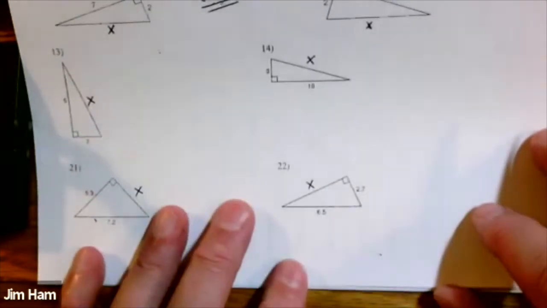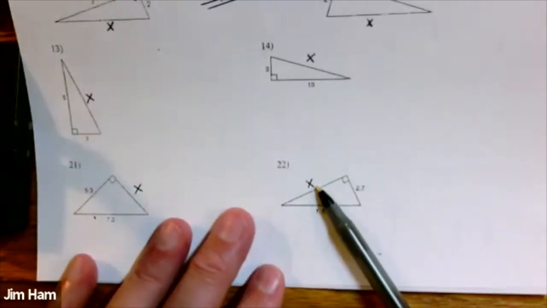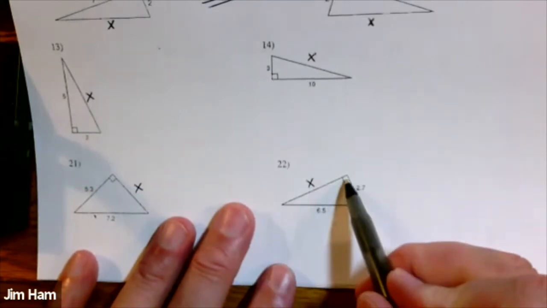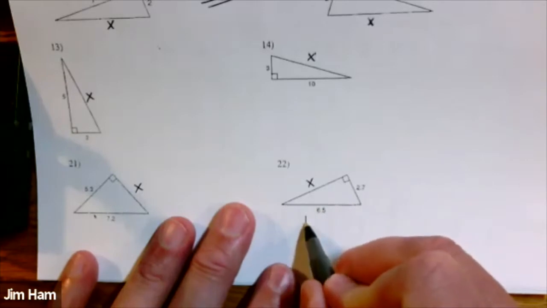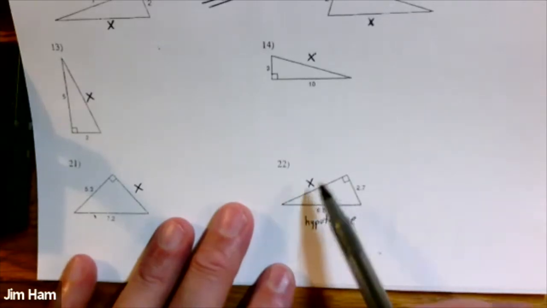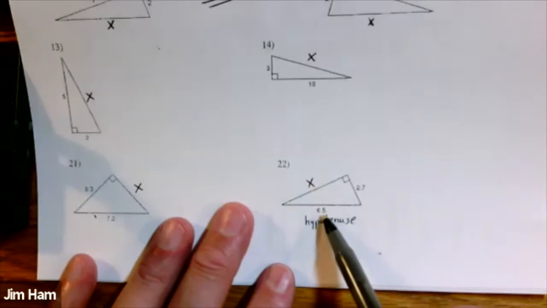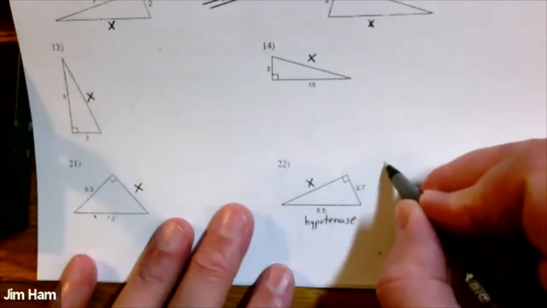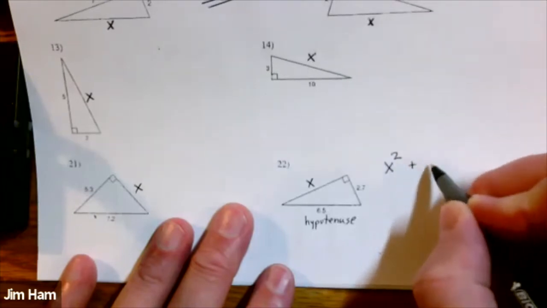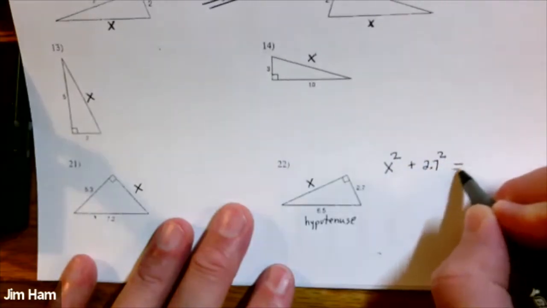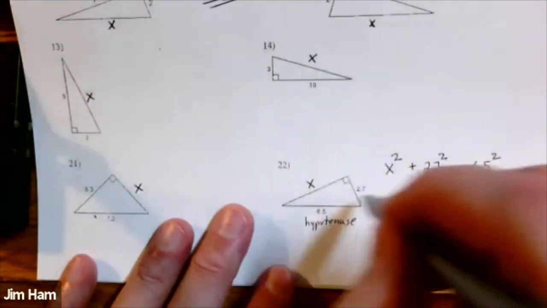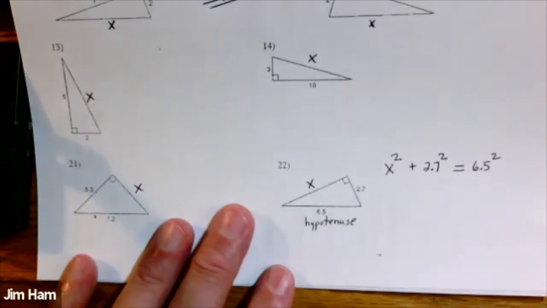All right, a problem like number 22. Now for number 22, they're giving us an x, and the x is not the hypotenuse. So here's the right angle. So the side opposite the right angle is the hypotenuse. So x, this x that we're looking for, it actually has to be a little bit smaller than 6.5 because it has to be smaller than the hypotenuse. To find it, we're going to use the Pythagorean theorem. We're going to take one leg and square it, and we're going to take the other leg and square it. And when we add those two together, we're going to get the hypotenuse squared. So square, square, square, and then add the two legs together, and that equals the hypotenuse.